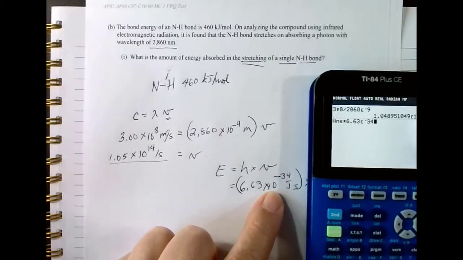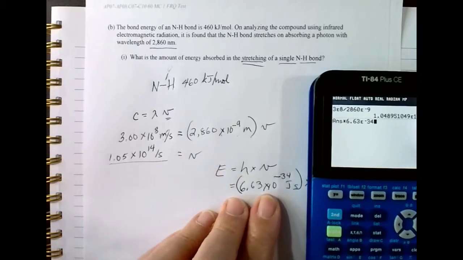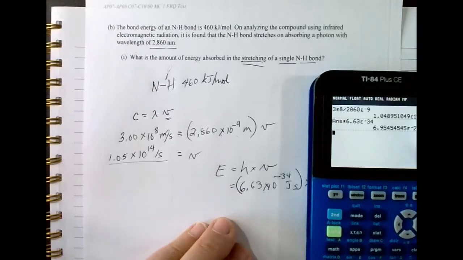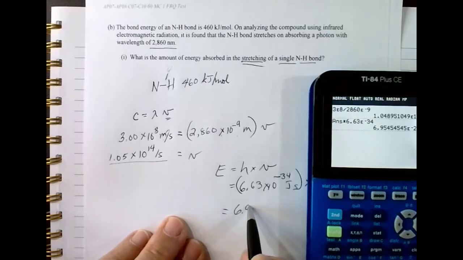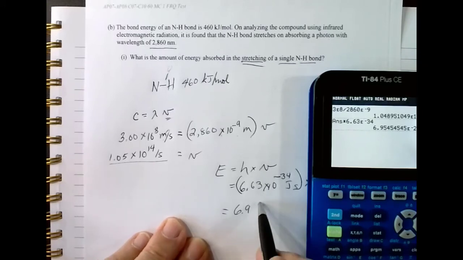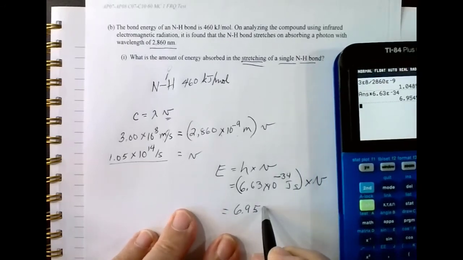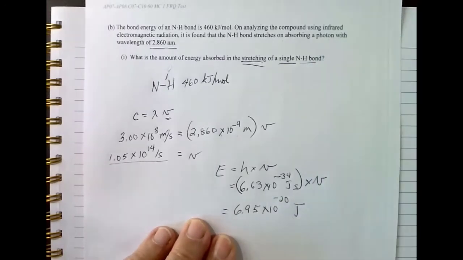Now, we know we're going to get a real small value because the energy of a single photon, I mean, that's the smallest piece of energy you can get from a wavelength, is going to be really tiny. So what's our answer? Yep, that's a tiny number. The negative 20 is a tiny number. My energy is going to be 6.95. I'll carry it to 3 significant digits. Times 10 to the negative 20. Now you're going to have the unit here. Joules for that photon.